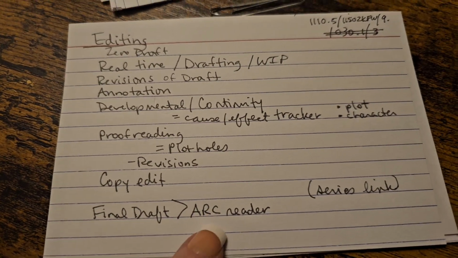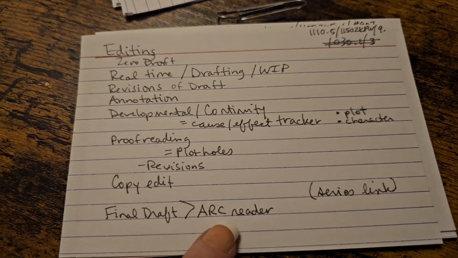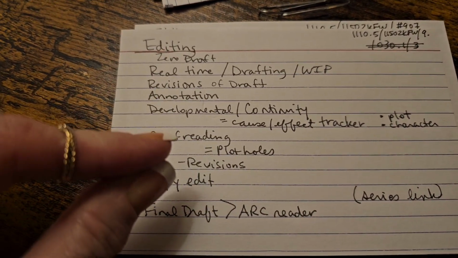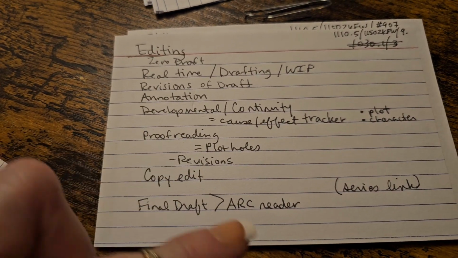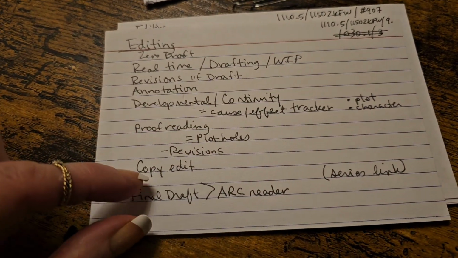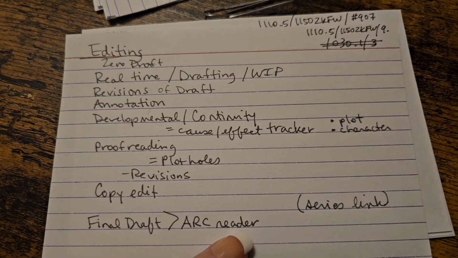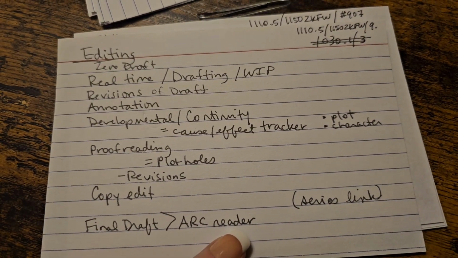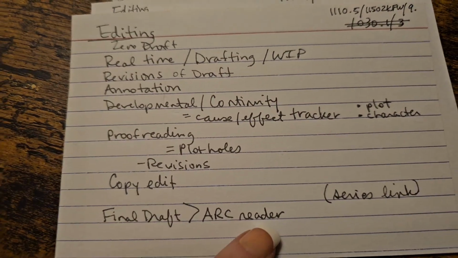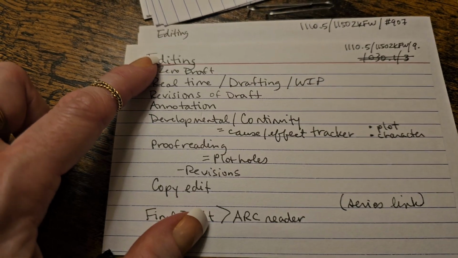Your final draft is going to go to your beta readers. I didn't write that on here. And your ARC readers. So your beta readers are the ones in this process that are helping you flesh out that story and polish it. And then your ARC readers are advanced reader copy. And that means when you get to that final draft, your ARC readers are going to give it the 1-2 pass to make sure that it comes out how it's supposed to be, that it's fully fleshed out and finished. So that is the quick overview for what that editing process looks like.